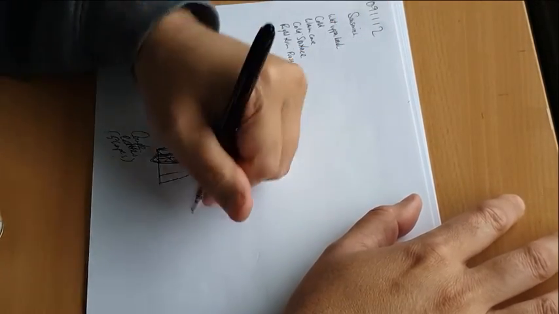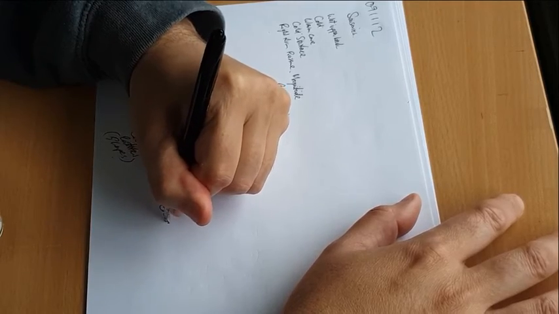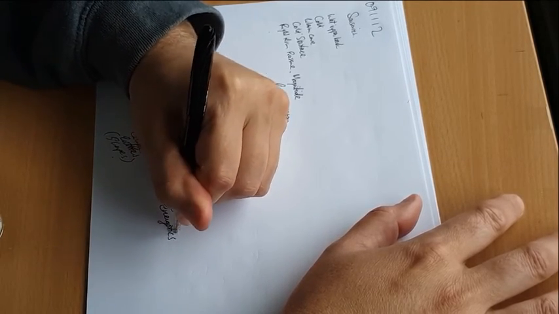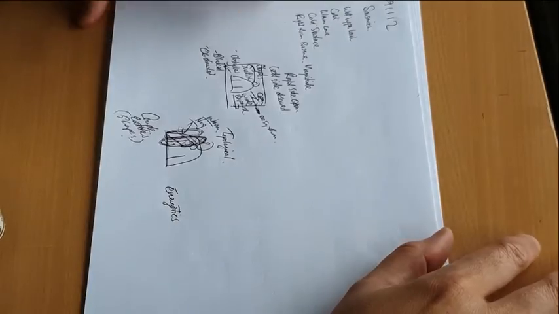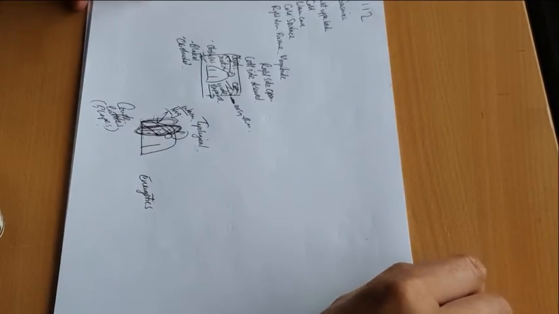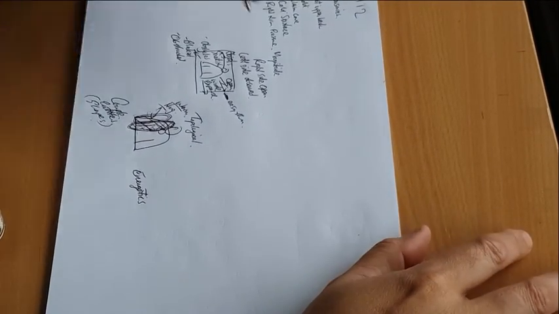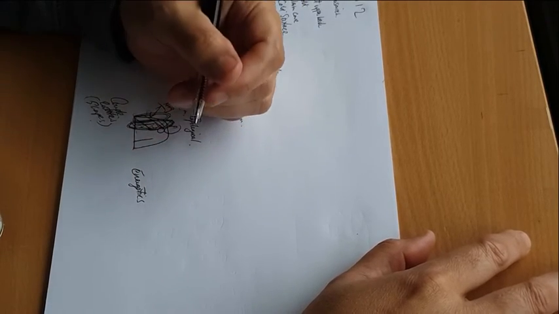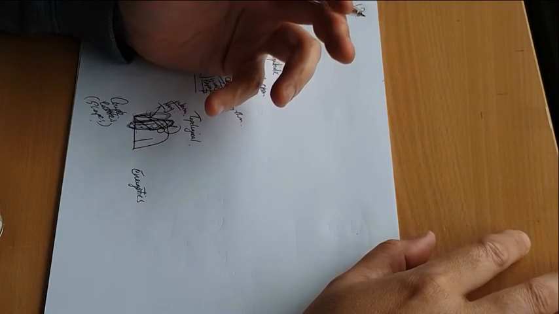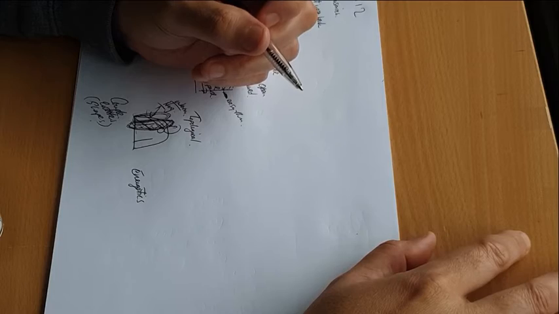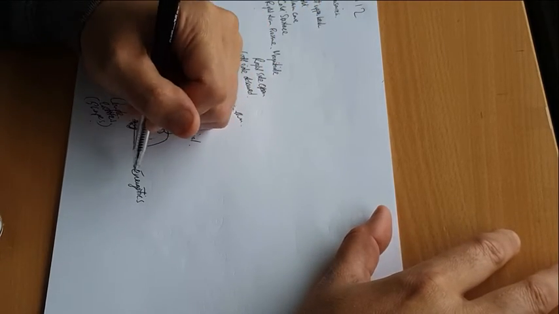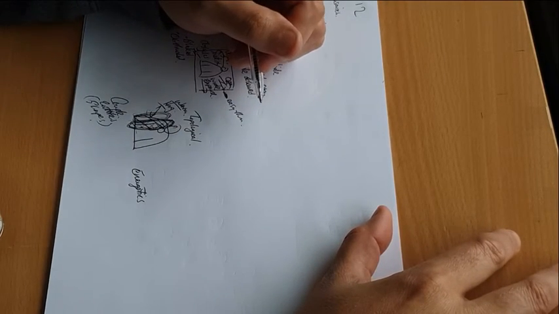Energetics. All right, let's do this. This is turning out to be my favorite one of all of them, because I just rely on feeling any sort of movement in my body.